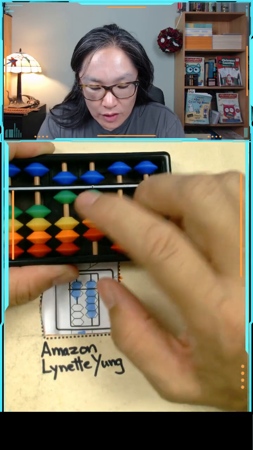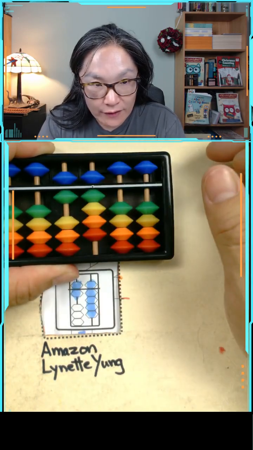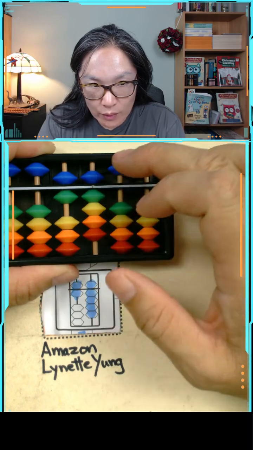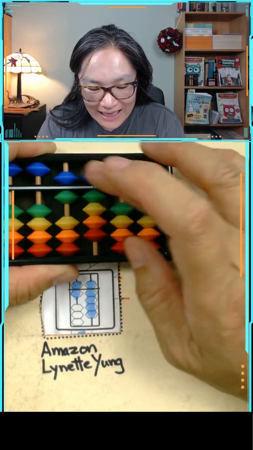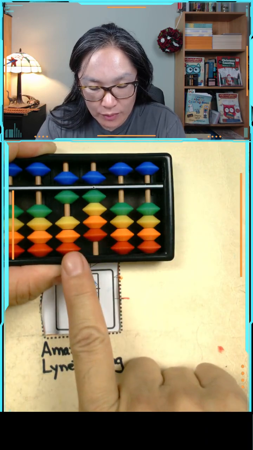So we have our number. The top bead is a value of 5. The bottom bead is a value of 1. When we bring it together, right, we're not adding it all together. What we're doing is every number is individual.